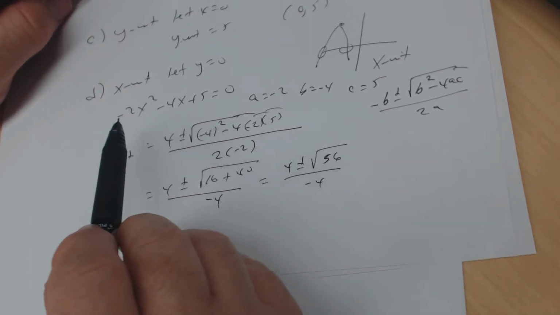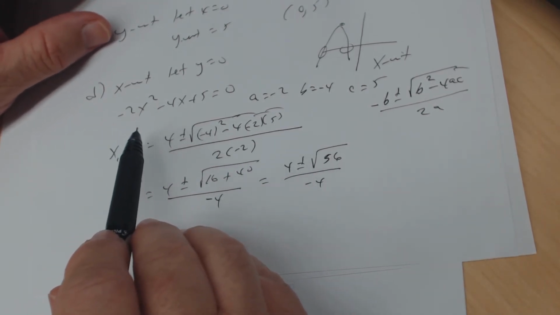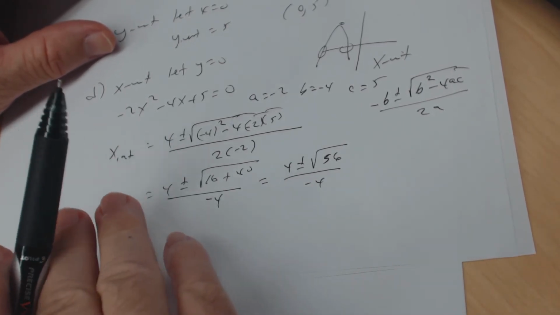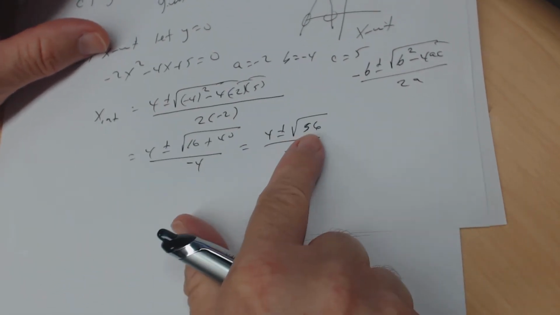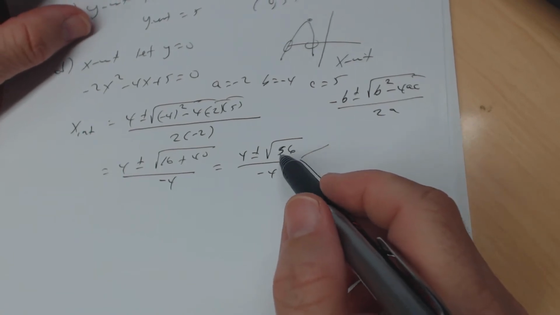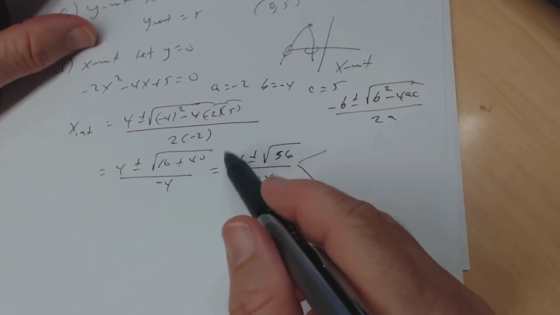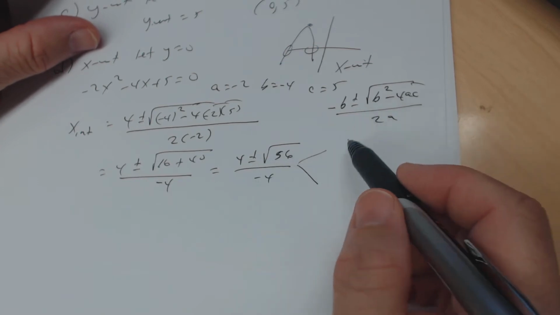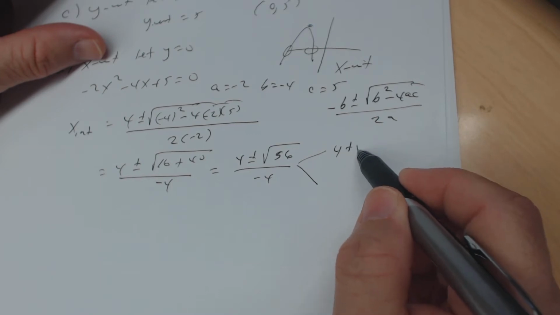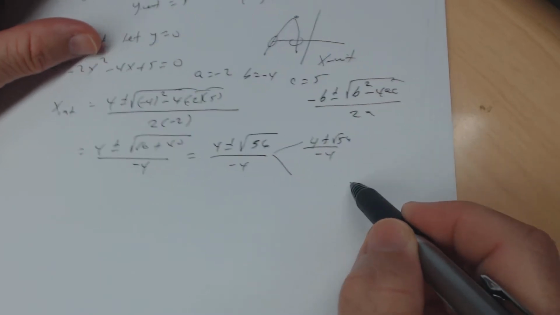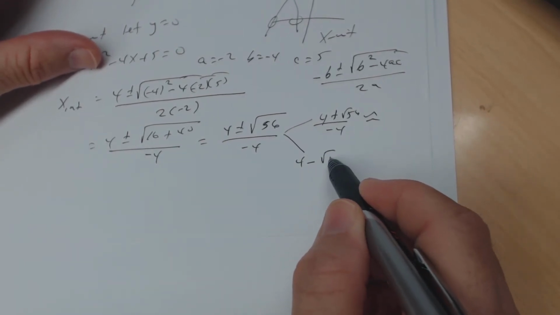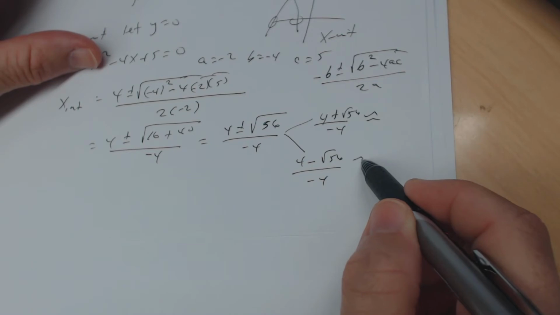Now remember, if this was in a section that just said solve this quadratic equation, then yes, you would have to simplify. But we are in the section dealing with graphing, and so let's not worry about simplifying this. We're just going to approximate this. So we are left with the square root of 56. 56 is not a perfect square, so this is going to be an irrational number. Irrational, so you're going to approximate. So we're going to say 4 plus the square root of 56 over negative 4, and approximate what that is. And then we're going to say 4 minus the square root of 56 over negative 4, and approximate what that is.